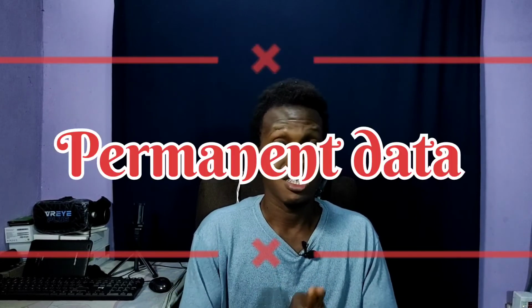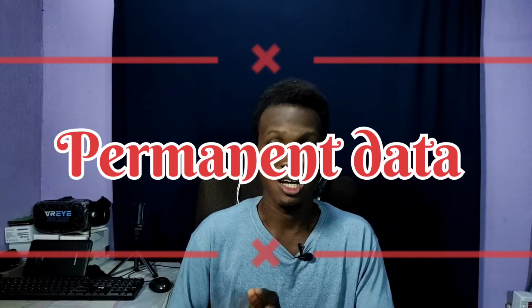So with that out of the way, let's look at permanent data. Permanent data are data that are meant to be stored permanently. These are data that actually belong to the user. Whilst temporary data helps the CPU carry out its functions, permanent data belongs to the user. Your apps, your games, your videos, your photos.